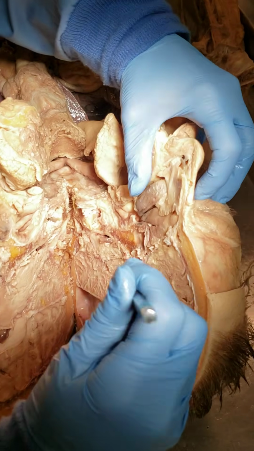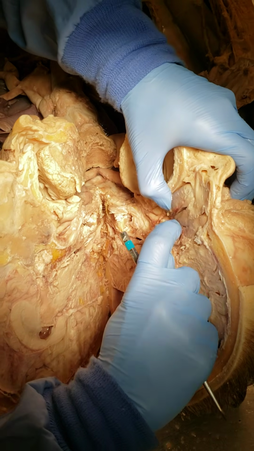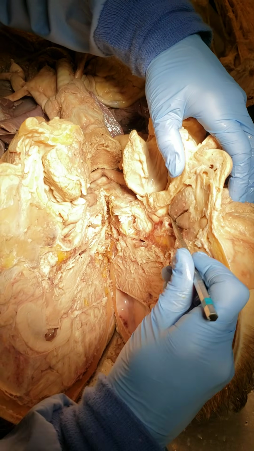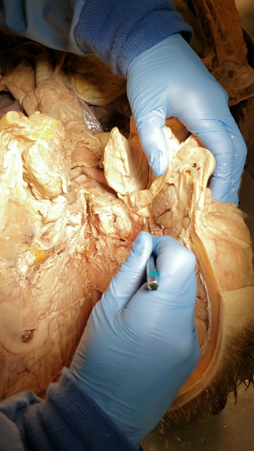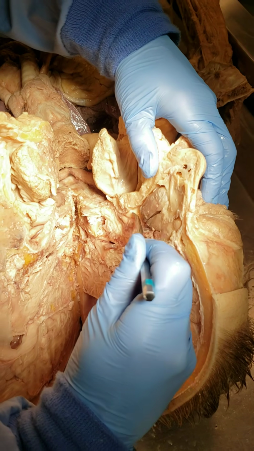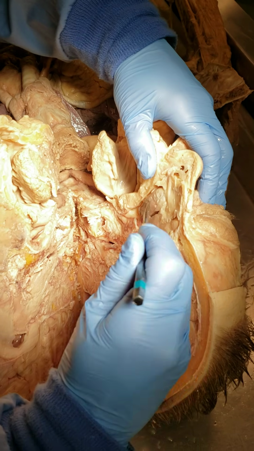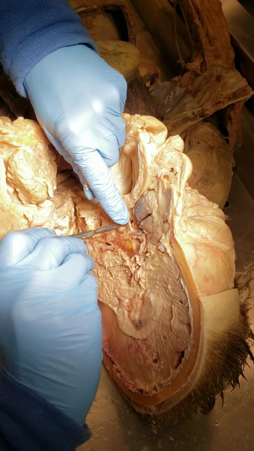Now, I'm going to try to, again, point it out over here as well. So in the nasopharynx, and this is the region of the pharynx, the throat, that is going to be posterior to the nasal conchae. So again, here is my eustachian tube.